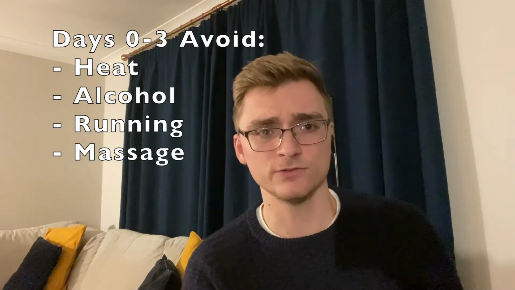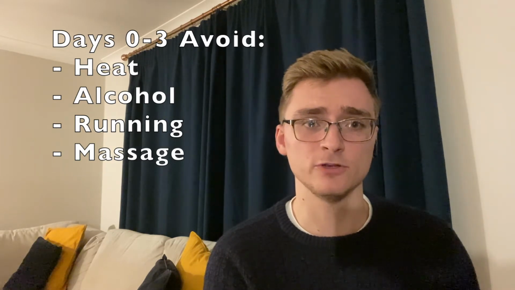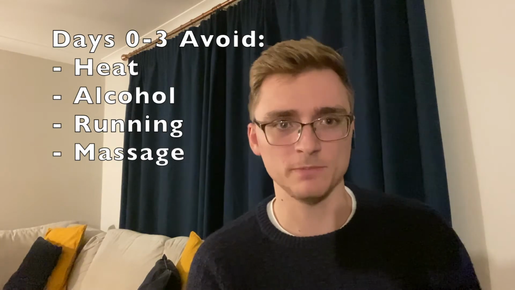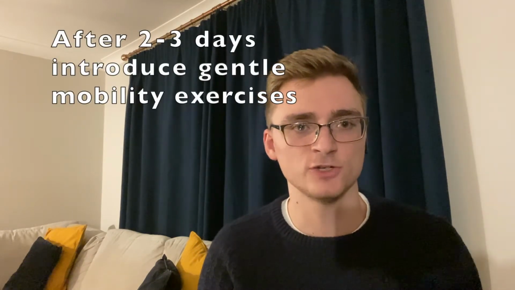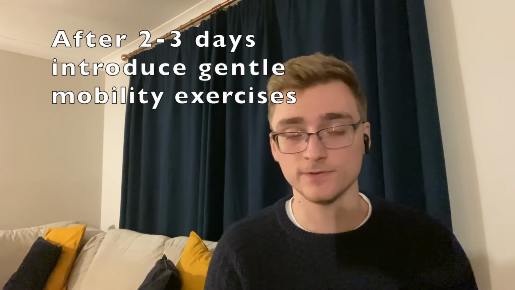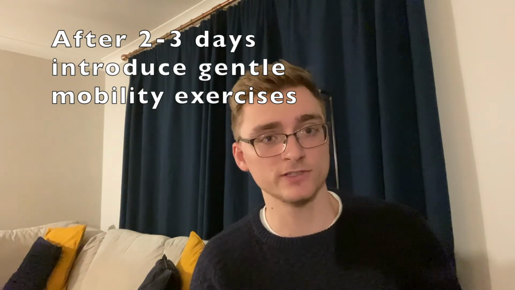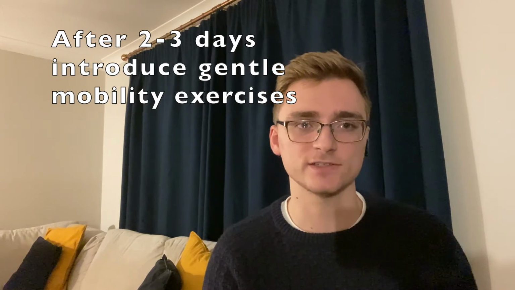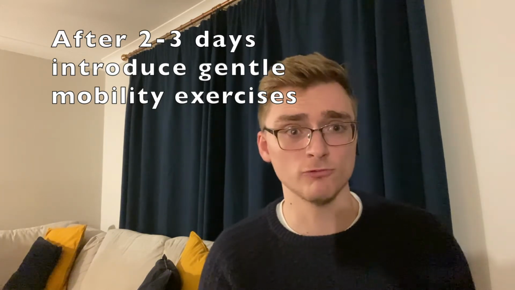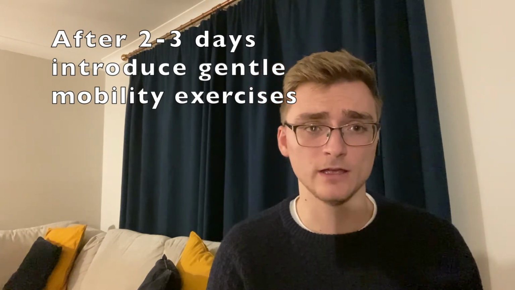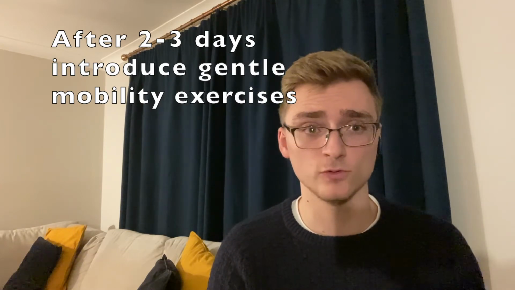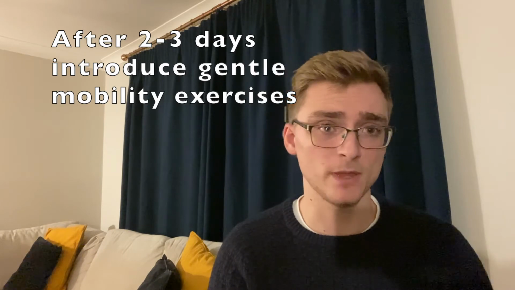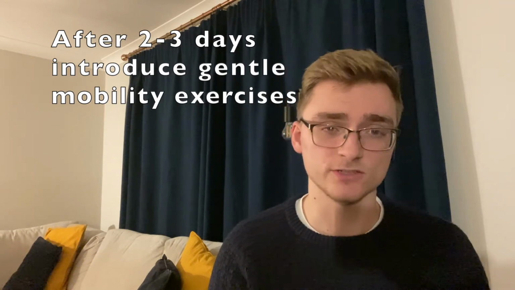And then after 2 to 3 days, when the tenderness comes down a bit, you might find that massage is a bit more comfortable, but again, just keep it very gentle. Once the initial pain starts to come down after those first 2 to 3 days, you should start considering some gentle exercises and gentle mobility and stretching exercises. You shouldn't really go doing anything significant, any long runs or quick running in particular. It's usually those explosive type actions that make it worse, especially if done too early.